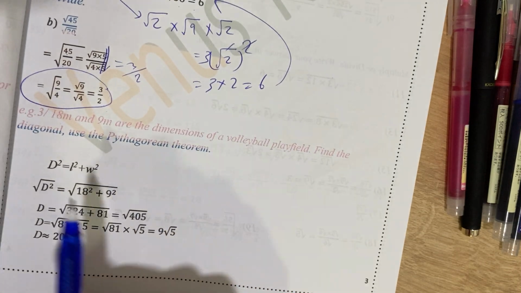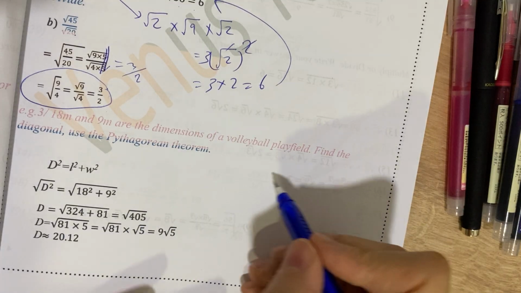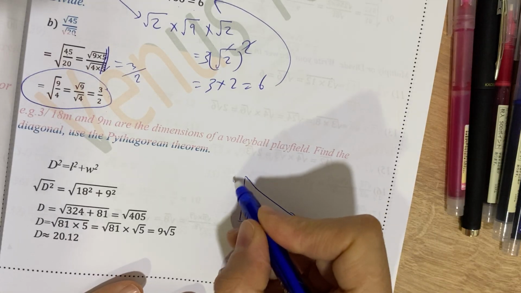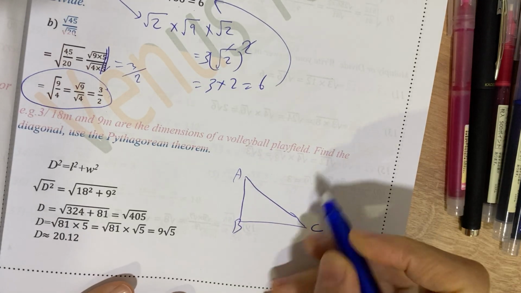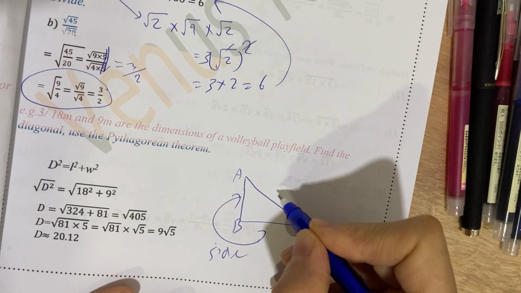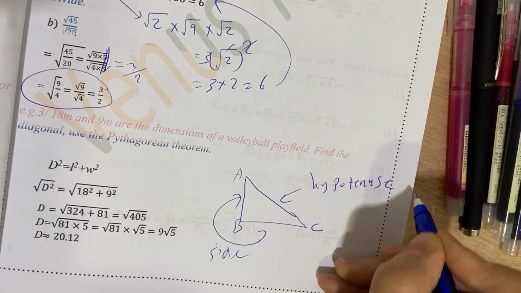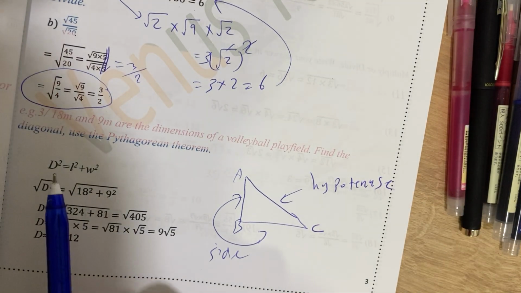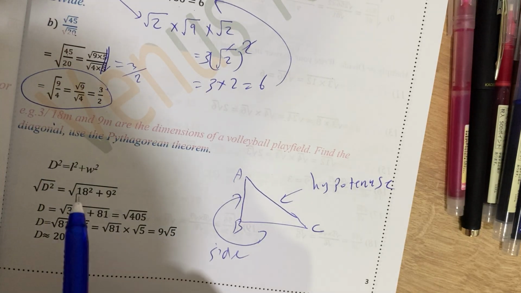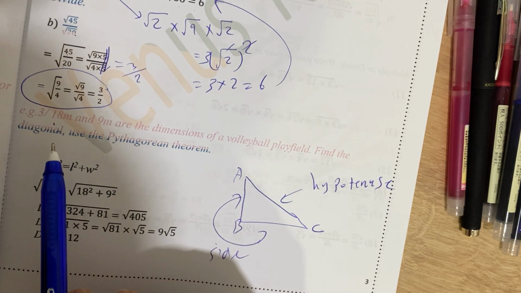In example 3, you must find the answer using the Pythagorean method. You know, for the Pythagorean method, we have a right triangle, for example A, B, C. Those two are called sides, and that one is called the hypotenuse. Okay, or you can say hypo.